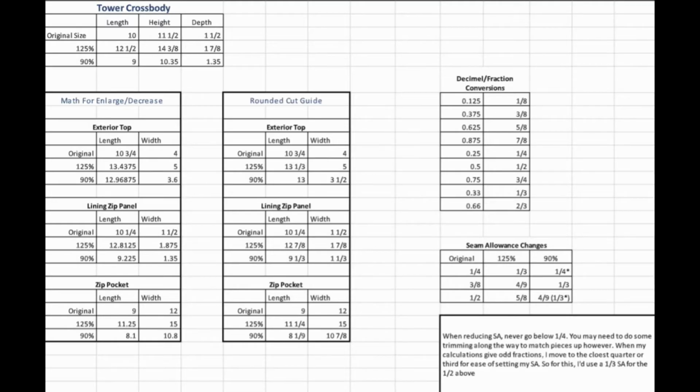So at that point, you're just going to end up rounding that a little bit, which is what you can see I ended up doing on the bottom with the half. At 90%, it was also 4/9. And I'm like, all right, 4/9 is pretty close to a third.